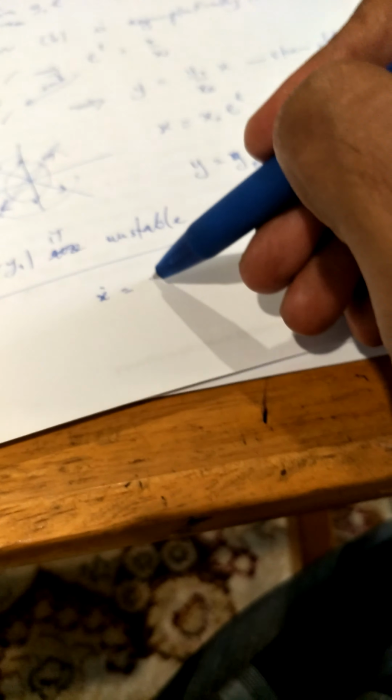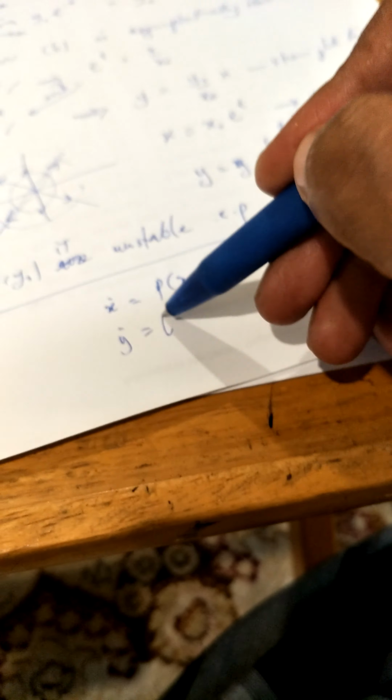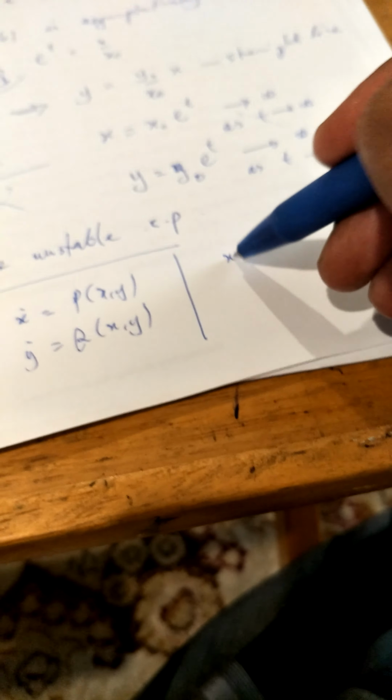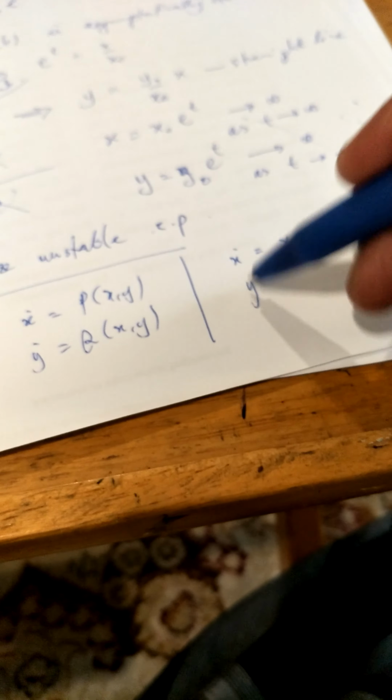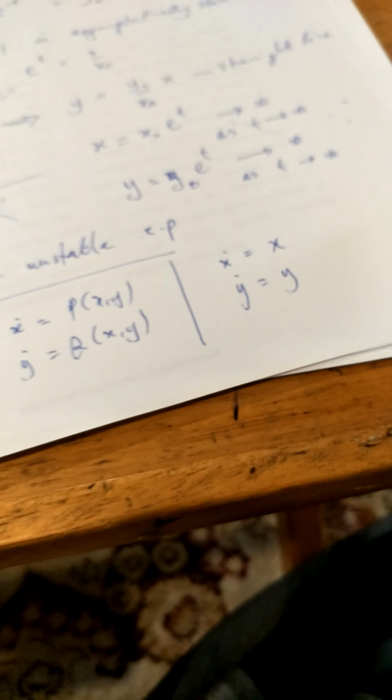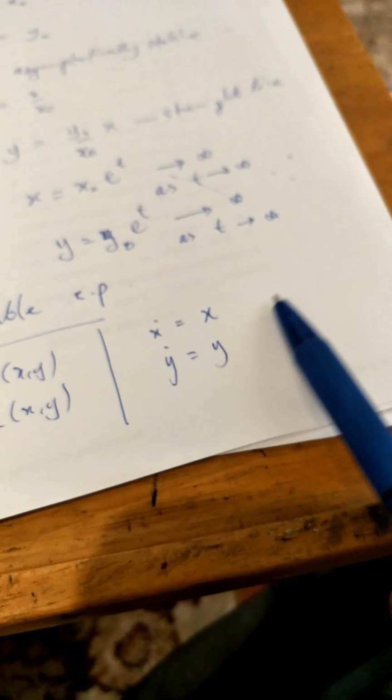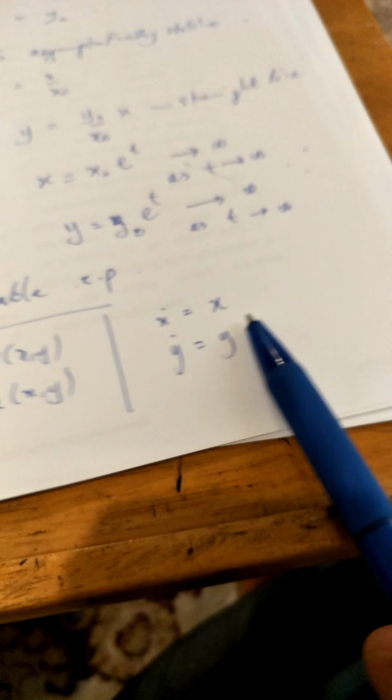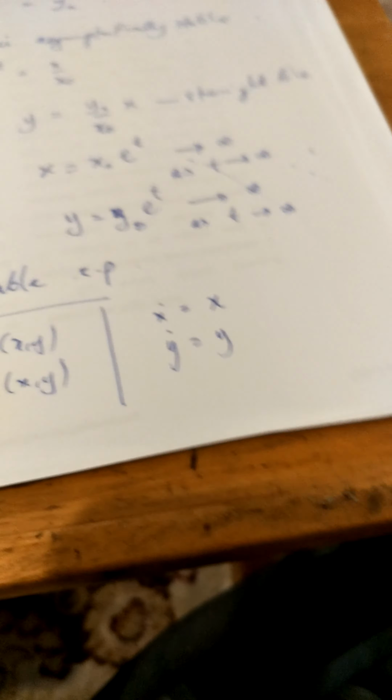Now what we have is x dot equal to a function of x. Say x dot equals p of x, y, and y dot equals q of x, y. In that particular example, we just consider x equal to x, y equal to y. Now in the next video we consider where the first equation has x and y, the second equation has x and y, where you can write it in terms of a matrix and so on and so forth.